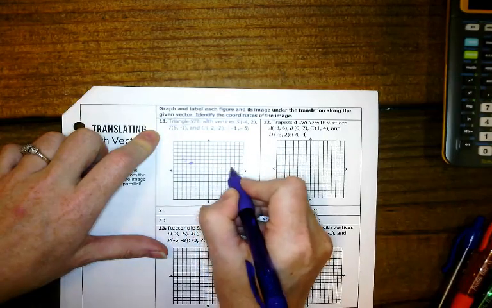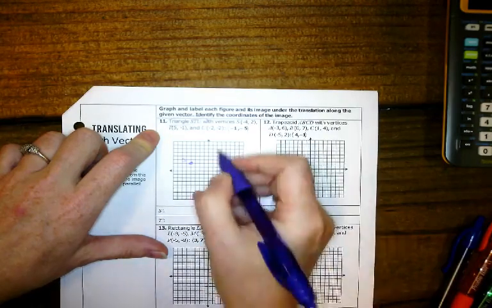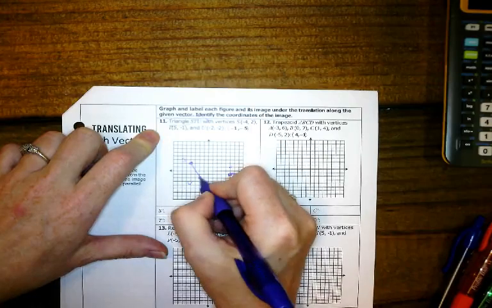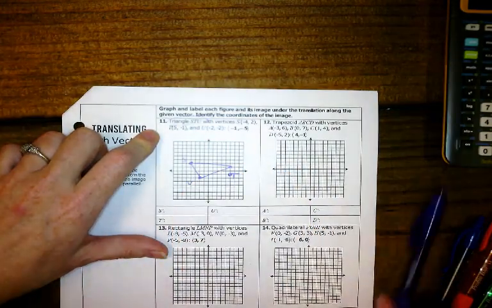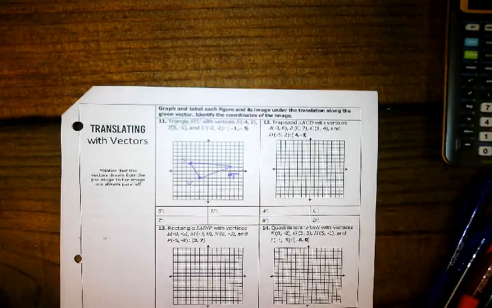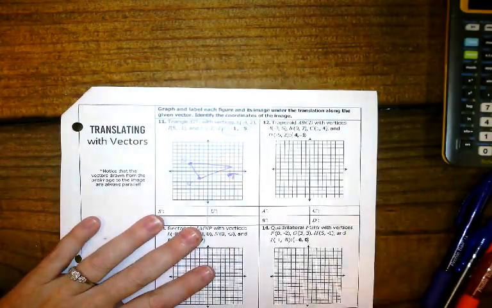And U is at -2, -2. So I've got this triangle. That's my pre-image. Instead of using a coordinate translation, I'm going to translate this using a vector. The vector is telling me how far to go.